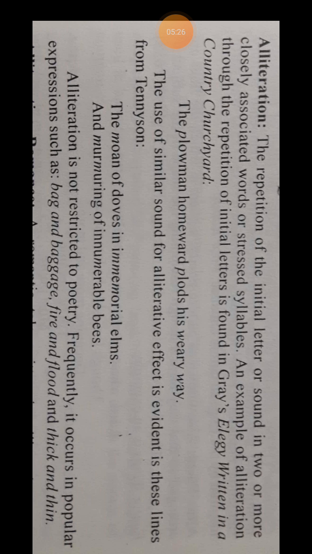Now, its rules also allow a vowel sound to alliterate with any other vowel. As far as the repetition of vowel sound is concerned, it is called assonance, but in alliterative verse, when vowel sounds are repeated, it is also called alliterative verse. Along with the repetition of consonant sounds, the repetition of vowel sounds is also included in alliterative verse.